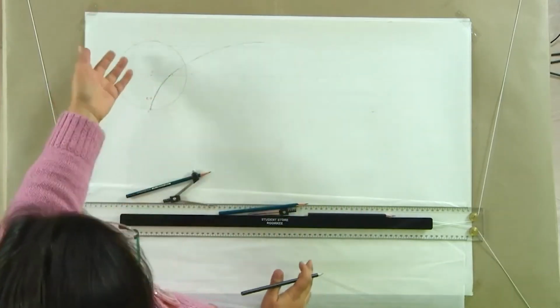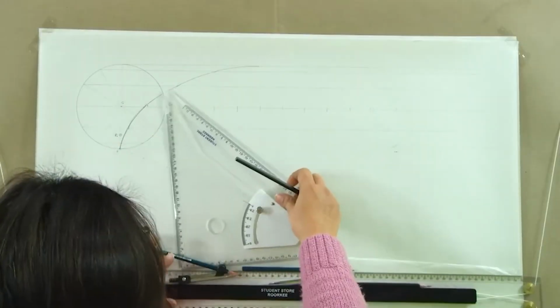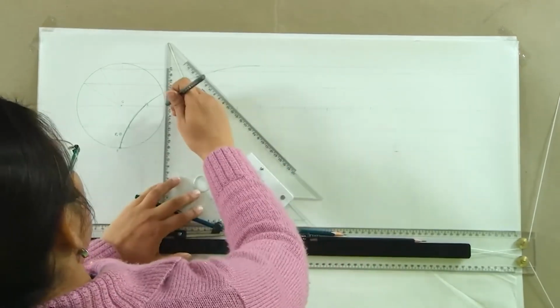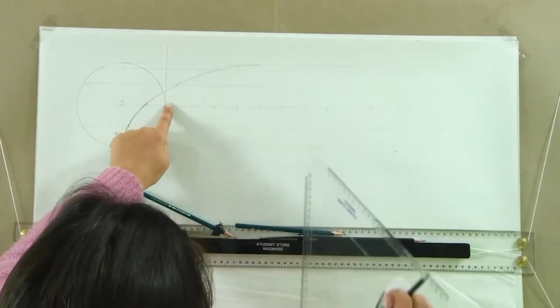I am again taking 12 here, that is convenient. And what we have to do here actually is draw tangents to all of these lines. So, the tangent to this point here is a vertical line, which is what we have here.